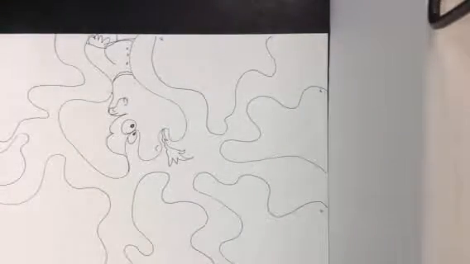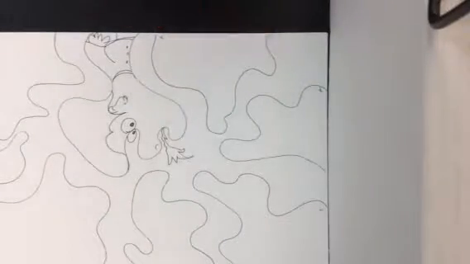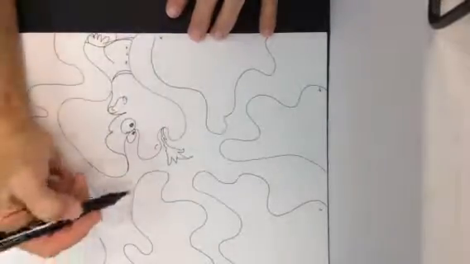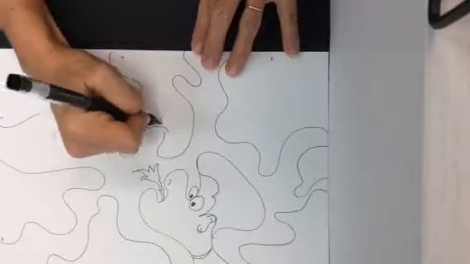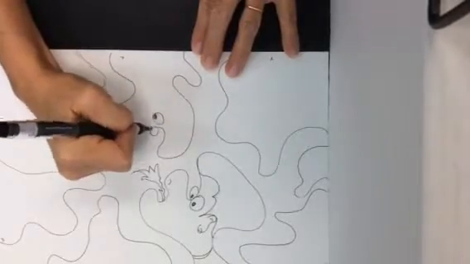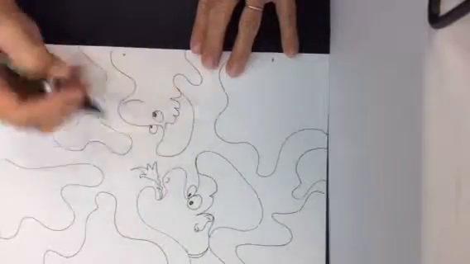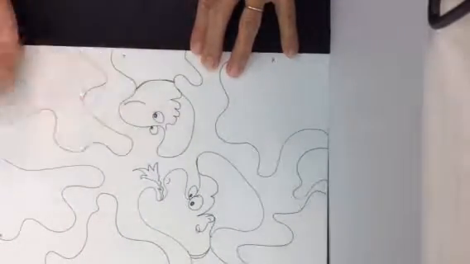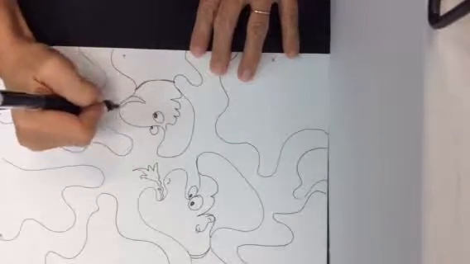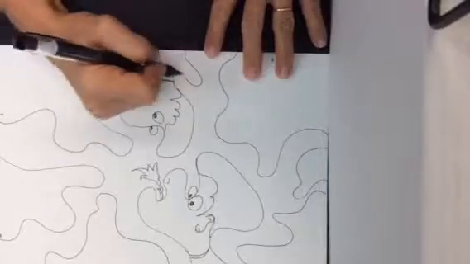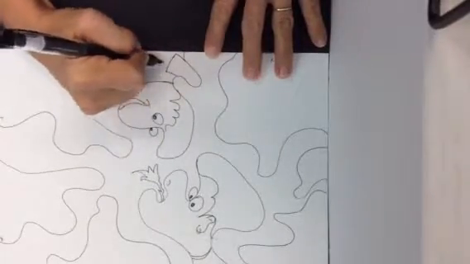Okay, so day 2 of this project, we have some of our detailing already drawn. You should fill in the rest of your shapes, your positive spaces, and those should be filled in also. They don't all have to be creatures or live things, but that usually is what seems to work out, but they don't have to be.